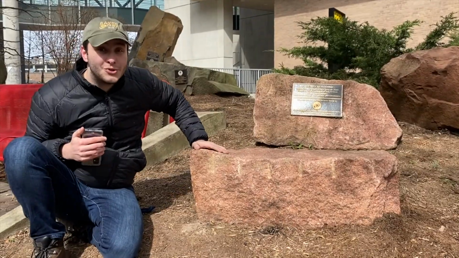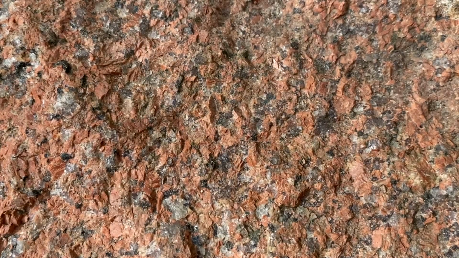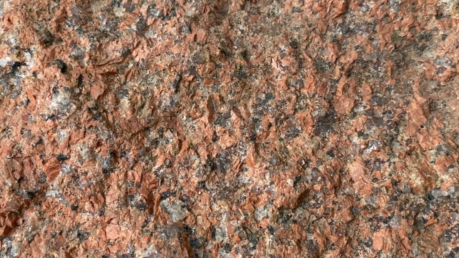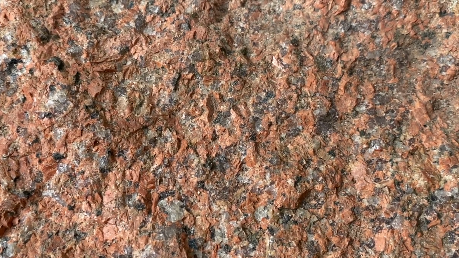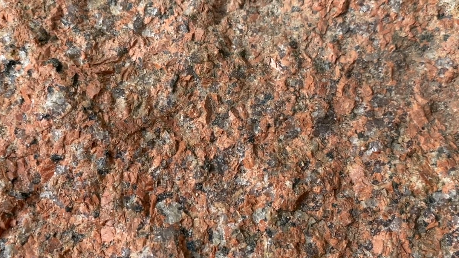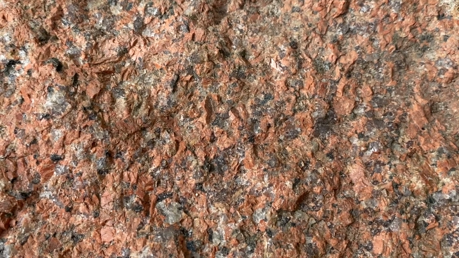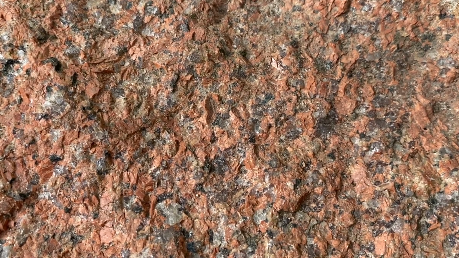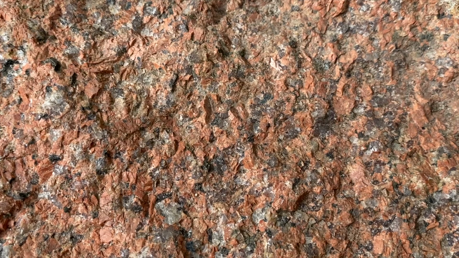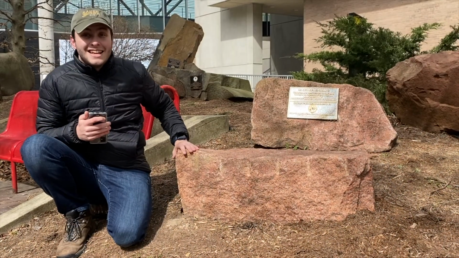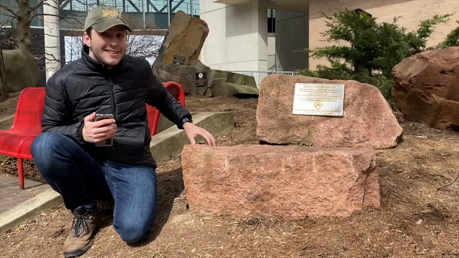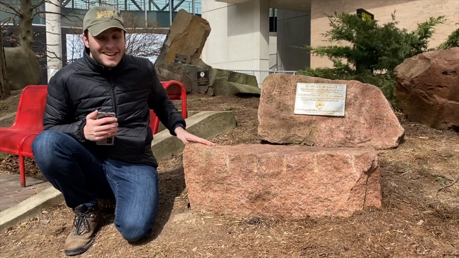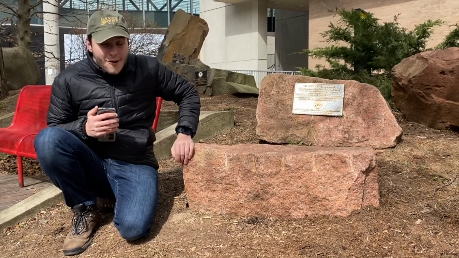Let's get a closer look at this rock. If we look really close, it has different minerals that are red, white, and black. And the minerals are large enough to see with our eyes. What rock group is this part of? It is an igneous rock. The fancy name for this igneous rock is called granite. Let's go look at another rock.